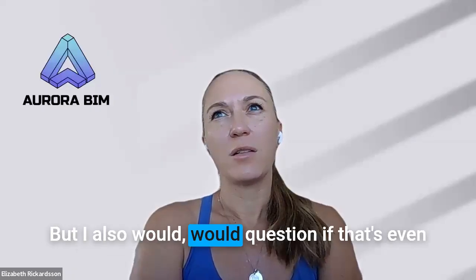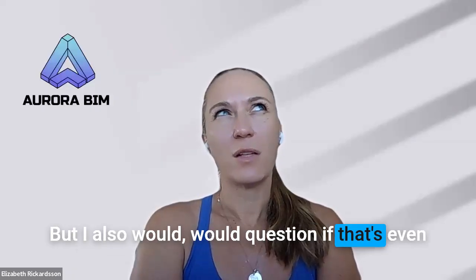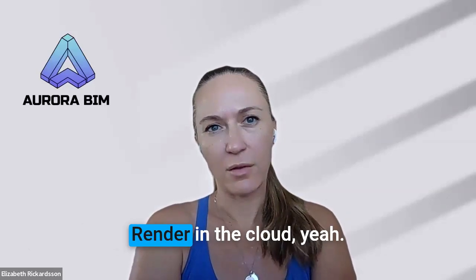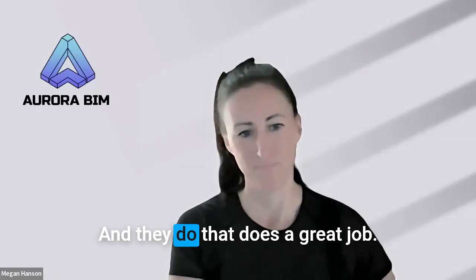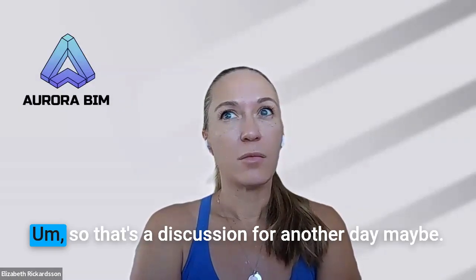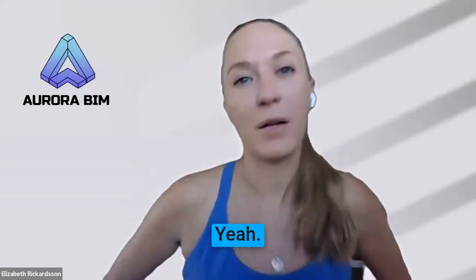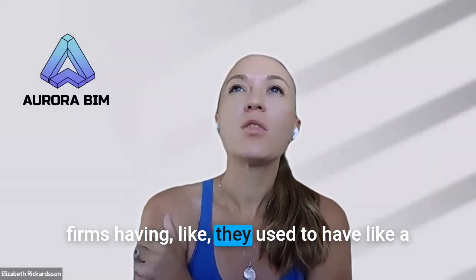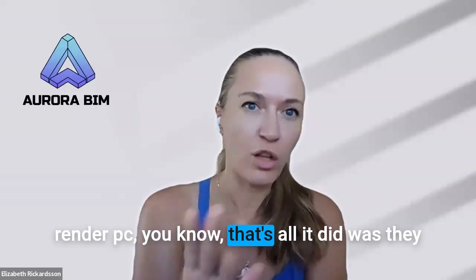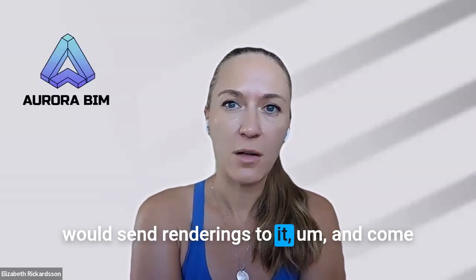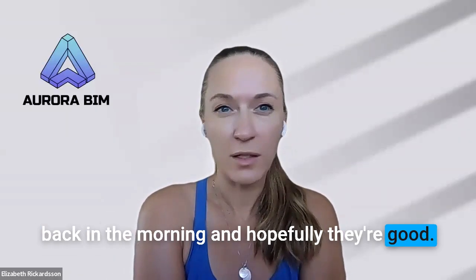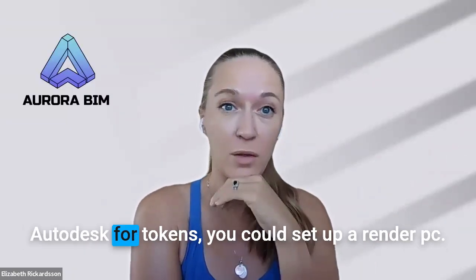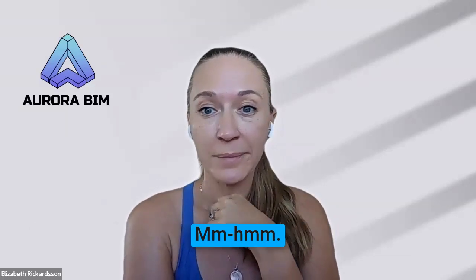But I also would question if that's even necessary anymore, because if you're using Autodesk products, you can render in their cloud, with their tokens, and that does a great job. So that's a discussion for another day, maybe. But I don't see that many architecture firms having a render PC anymore. That's all it did, they would send renderings to it and come back in the morning and hopefully they're good. But now I think it's better to go to the cloud. Or I guess if you don't want to pay Autodesk for tokens, you could set up a render PC.